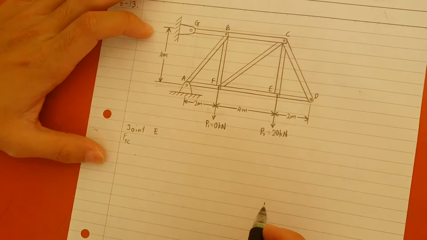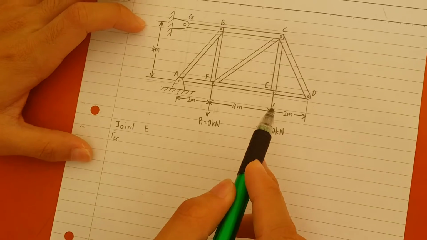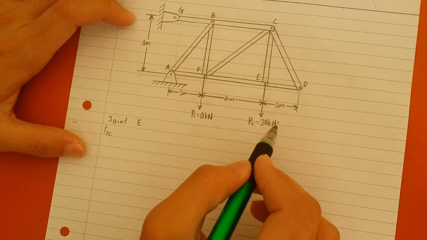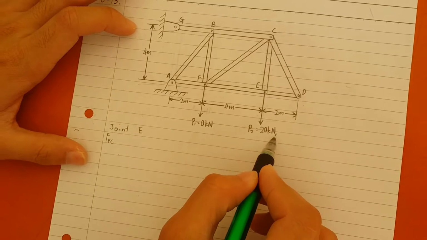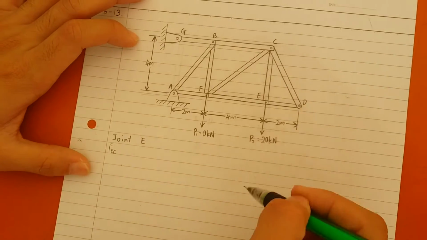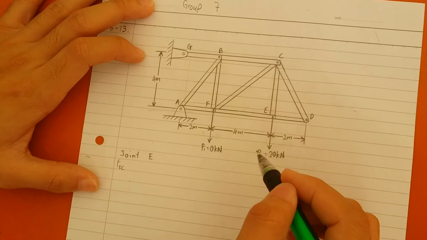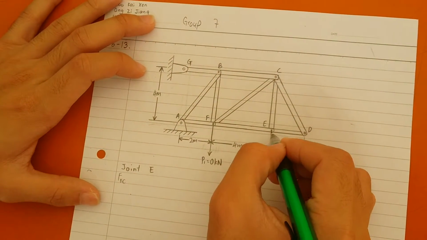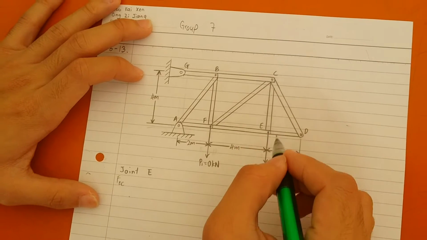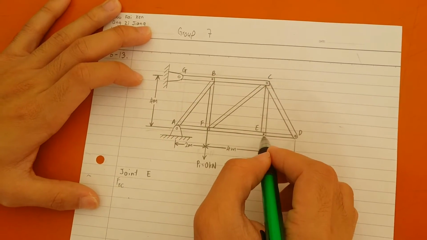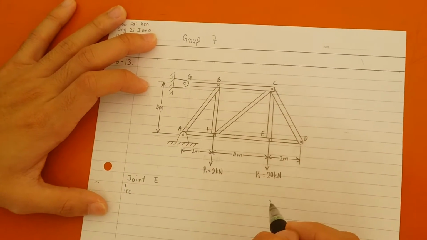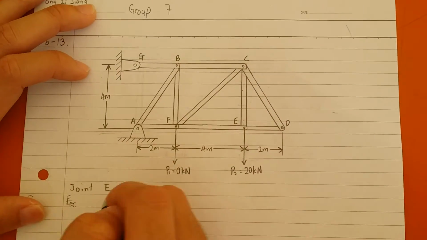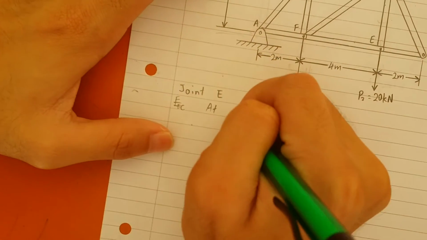Firstly, why do we pick joint E? Because joint E has 20 kilonewton force along the y-axis. Along the y-axis there is only one unknown member, so we can directly get the answer easily. So it's 20 kilonewton at joint E.